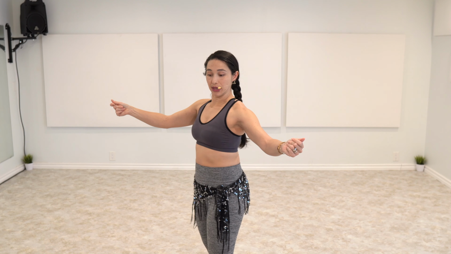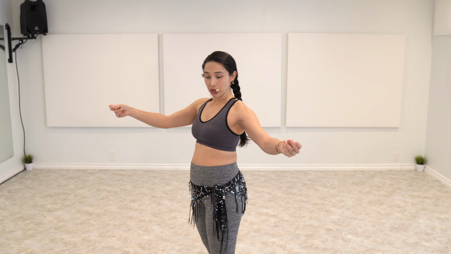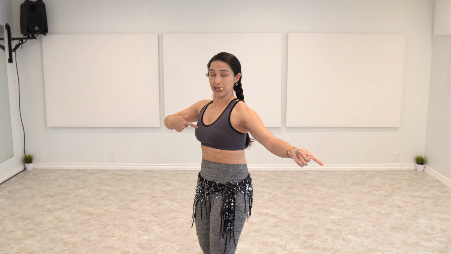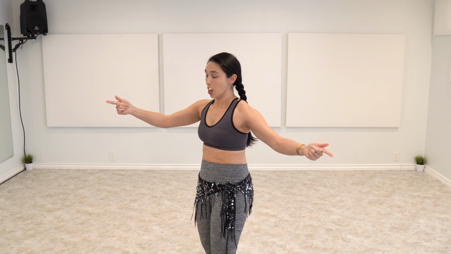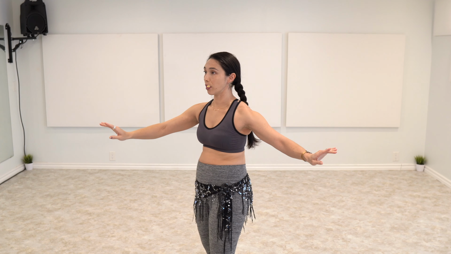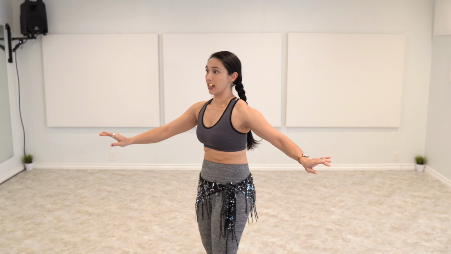Now add your undulation to lift, drop, lift, drop, lift, drop. Now I'm emphasizing this lift in my chest. 1, 2, 3, 4, 5, 6, 7, 8. 1, 2, 3, 4, 5, 6.